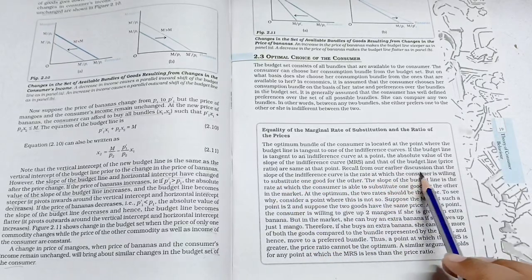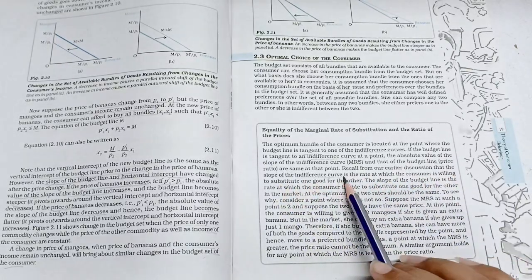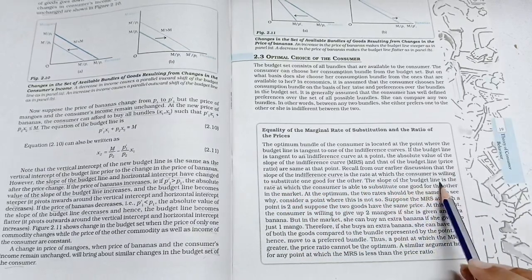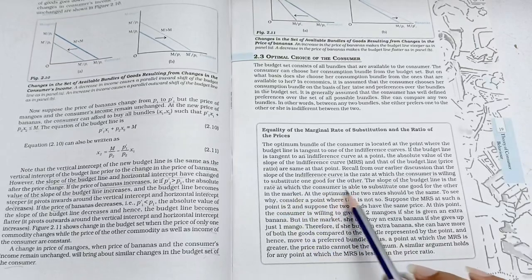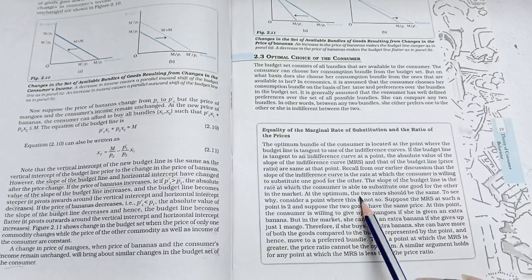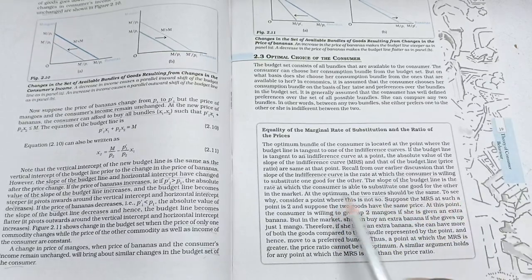Recall from our earlier discussion that the slope of the indifference curve is the rate at which the consumer is willing to substitute one good for the other. The slope of the budget line is the rate at which the consumer is able to substitute one good for the other in the market. At the optimum, the two rates should be the same. To see why, consider a point where this is not so.